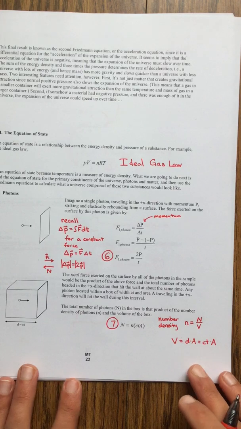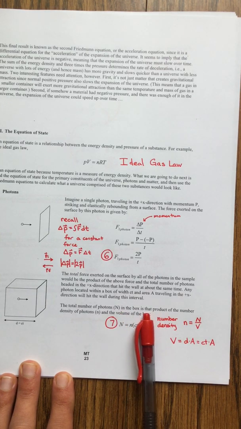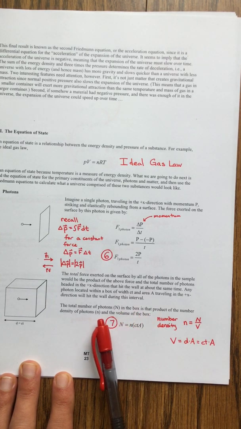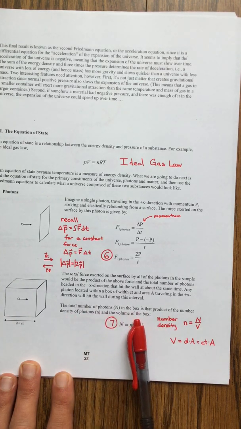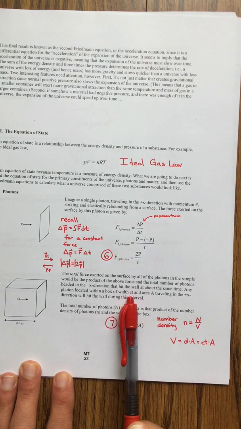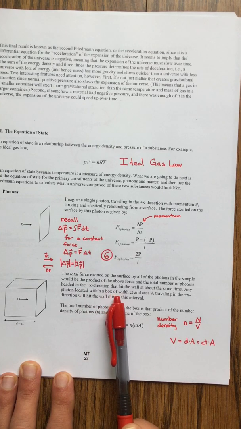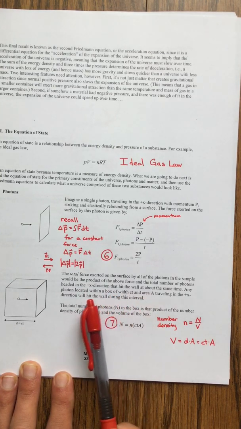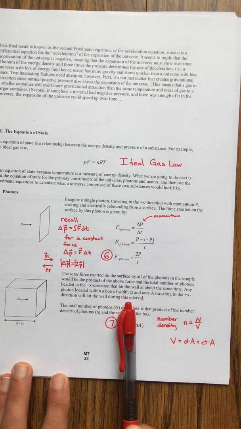And then for equation 7, we're looking at the total number, capital N, of photons in the box, and then relating that to the product of the number density of the photons and the volume of the box. Our box has a width of ct, and so any photon located within a box of this width and traveling in the x direction at a speed c is going to hit the wall during this interval.